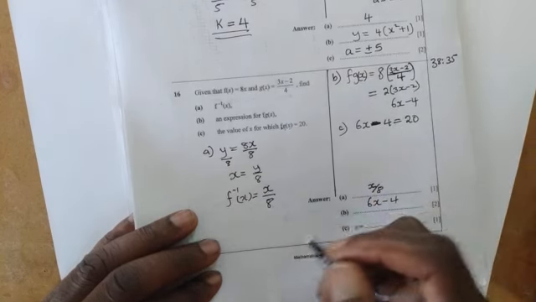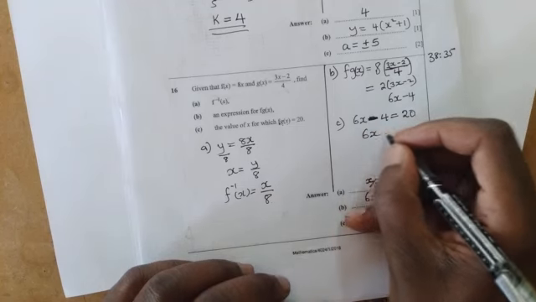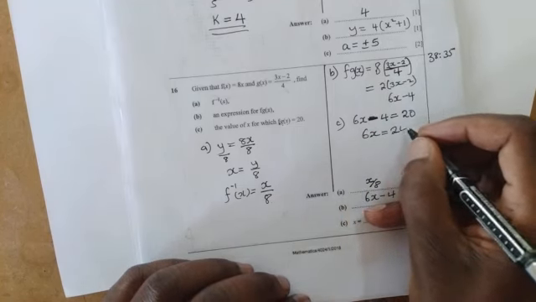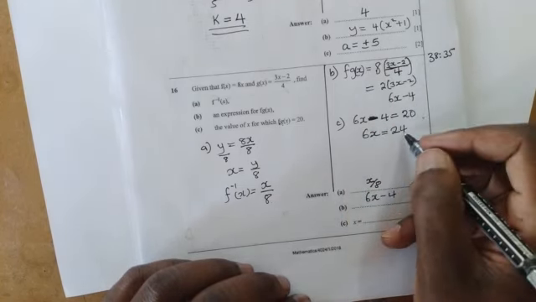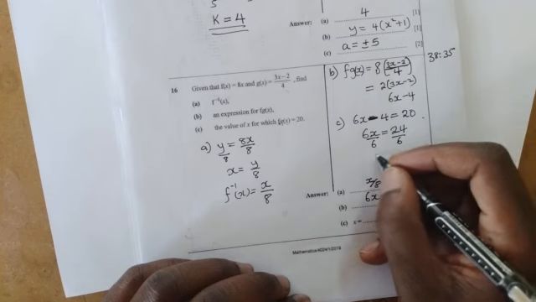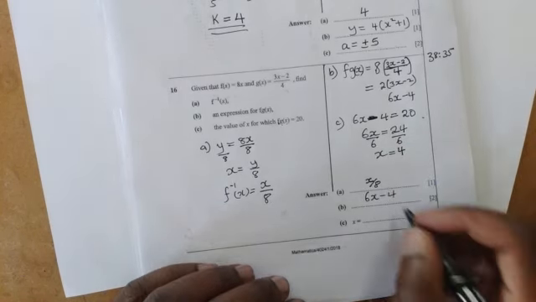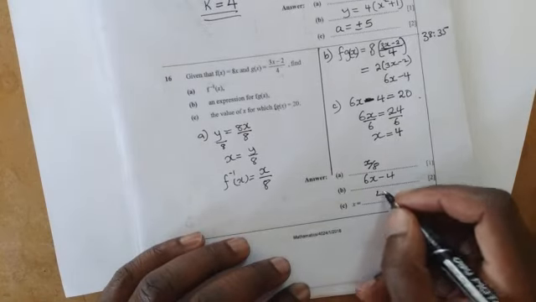Okay? We solve this as an equation. So 6x is equals to what? 24. When this one goes the other side, it will be plus. Then you divide both sides by 6. x is equals to what? 4. Alright? x is equals to 4 here.